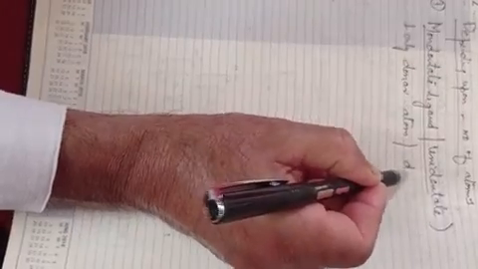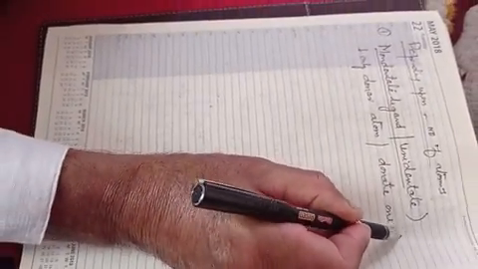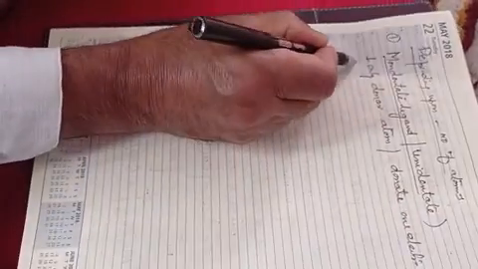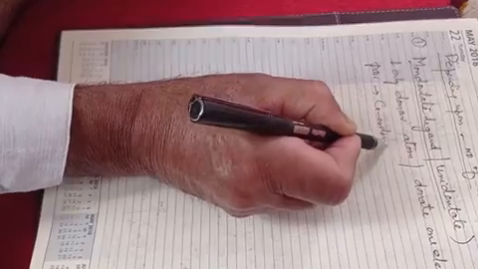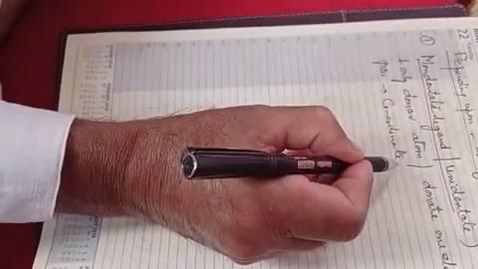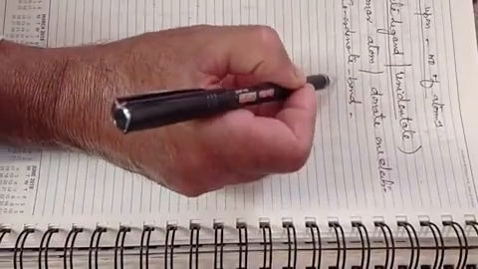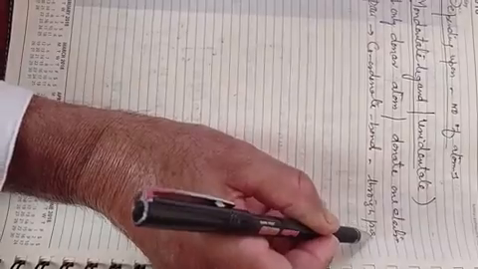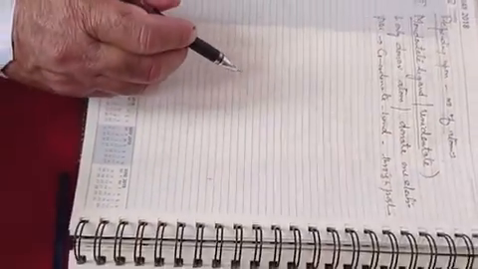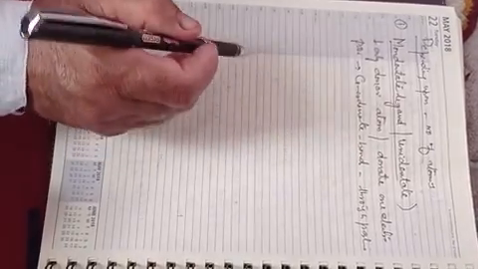That means it can donate one electron pair, or it can form a coordinate bond with the central metal atom through one side, through one position. It has only one donor atom, and it can donate one lone pair of electrons, or it can form one coordinate bond to the central metal atom.